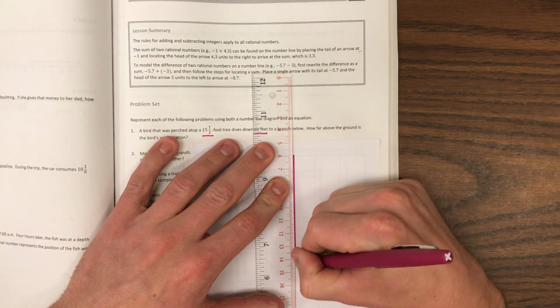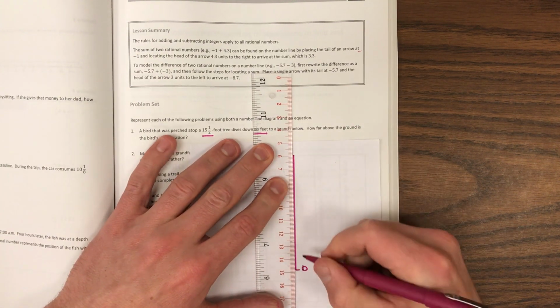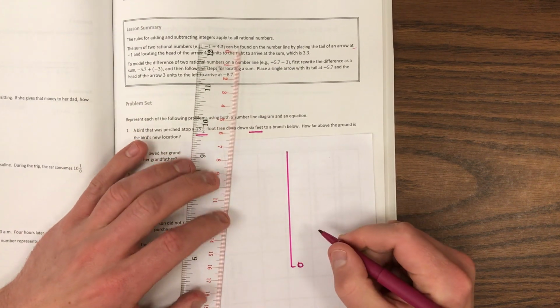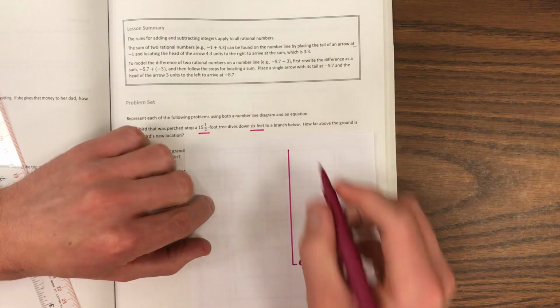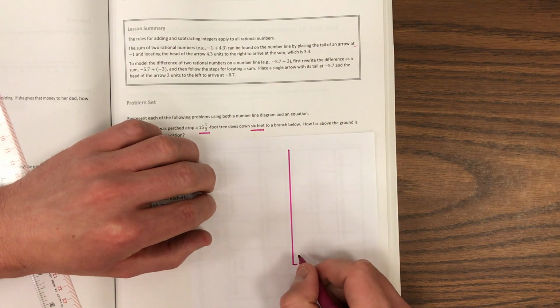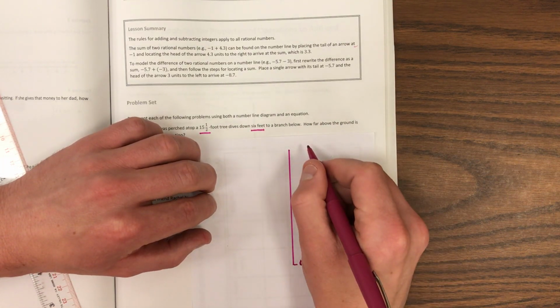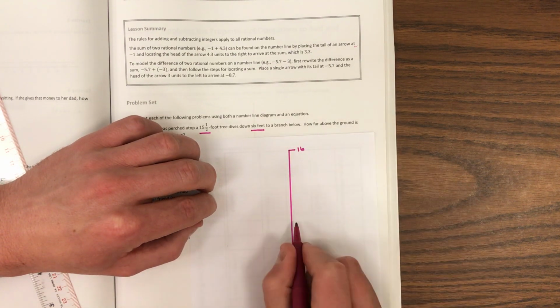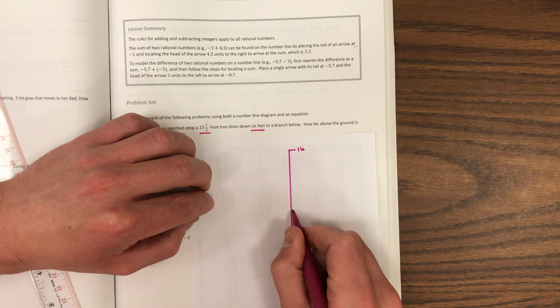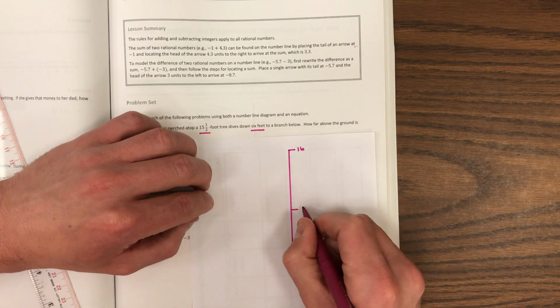So I'll make my number line about like that long. There will be my 0. Maybe I should have made it longer than that. Oh well, we'll make it work. So I know I've got to go at least up to 15.5, so I better split this up into about 16 pieces. I can do that by splitting it in halves. If this is my 16 here, then about halfway, and I can eyeball this, should be about 8.